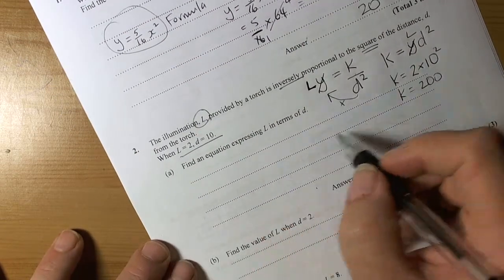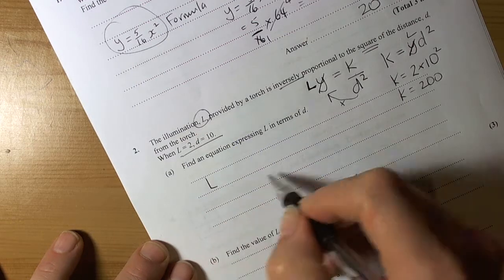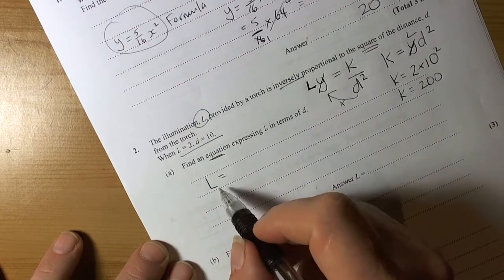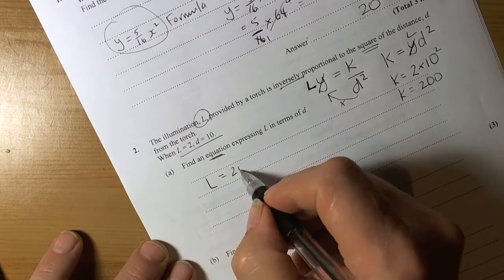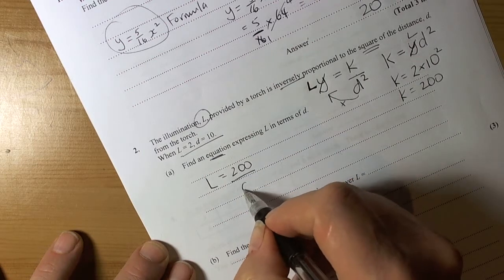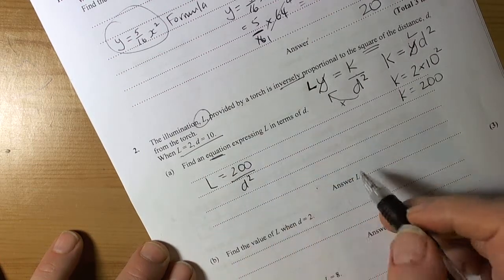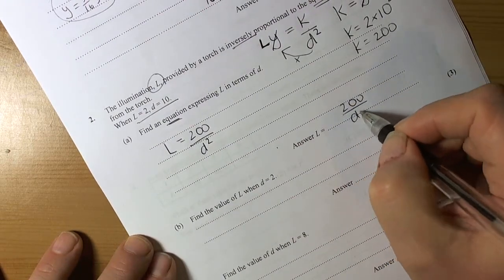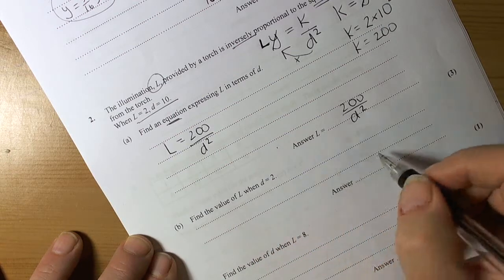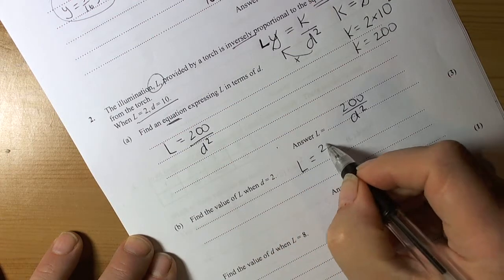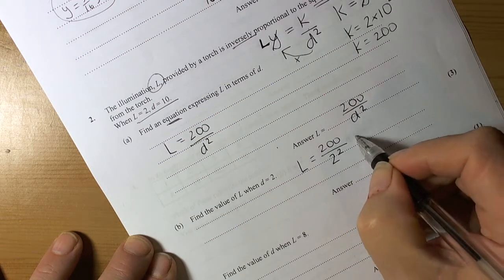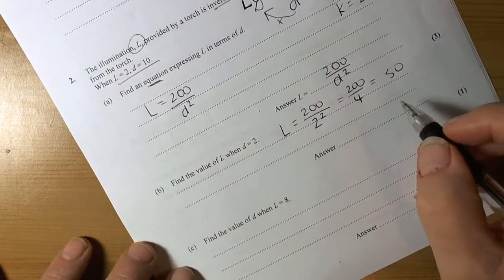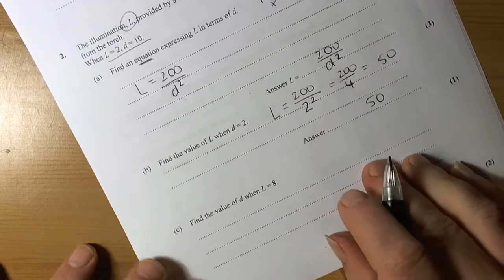As I say, get into the habit of always writing the formula that connects the two variables. In this case I call it an equation, but really it ought to be called a formula. So L equals 200 divided by the d squared value. So that's the relationship. It then wants you to work out the value of L when D is 2. So L equals 200 divided by 2 squared, 200 divided by 4, so 50. So the answer here will be 50.